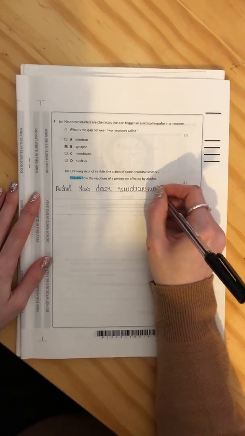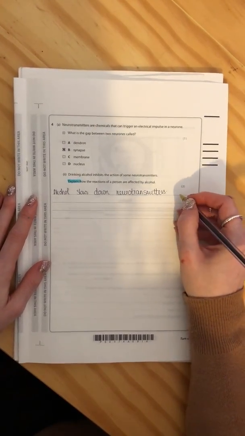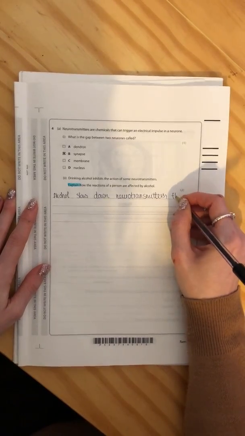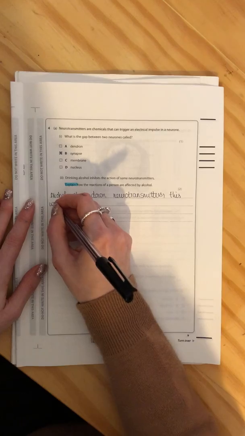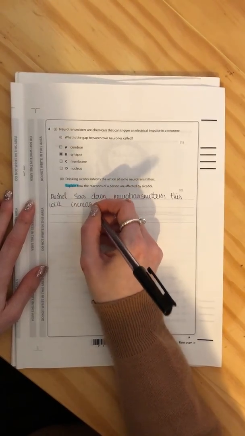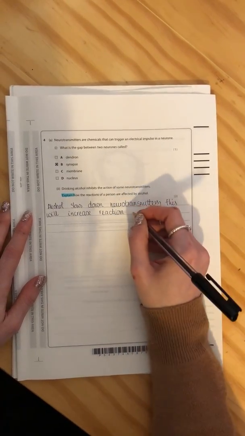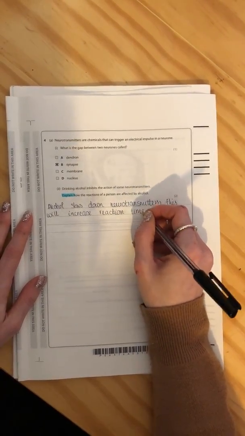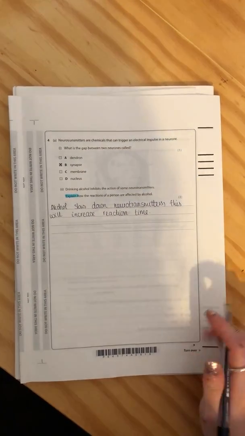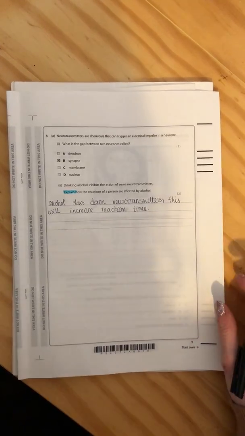Now the next part, lots of people make this mistake sometimes. So if your neurotransmitters are slowing down, this will increase your reaction time. It's not going to decrease them. It's going to make you react slower, so that it's going to increase your reaction time. Okay, be careful when you're saying that. If you're confused, just say it will slow down reaction times. That's fine too.